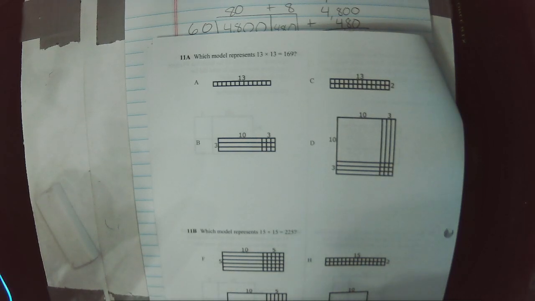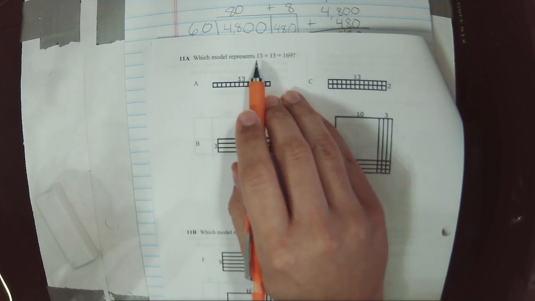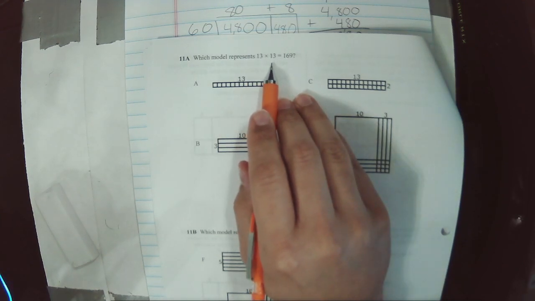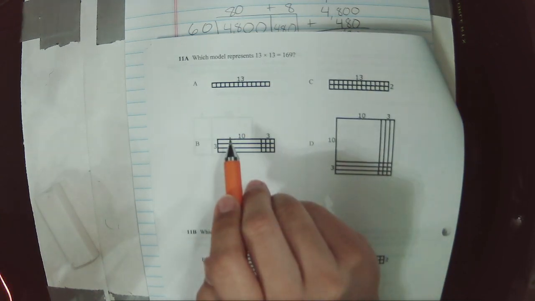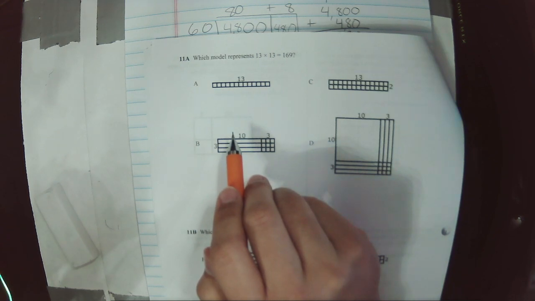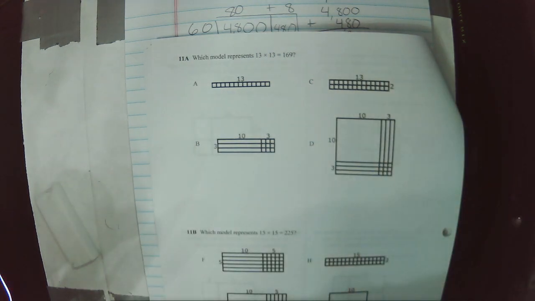Problem 11a on your problem solving should look pretty familiar. They're using our sketching method. And it says which model represents 13 times 13 equals 169. They give us 4 different sketches. They want us to tell them which sketch is correct, which one actually shows 13 times 13.